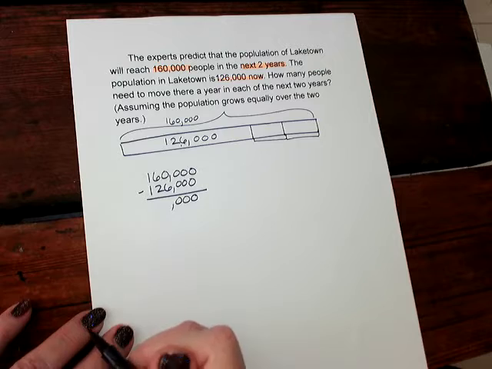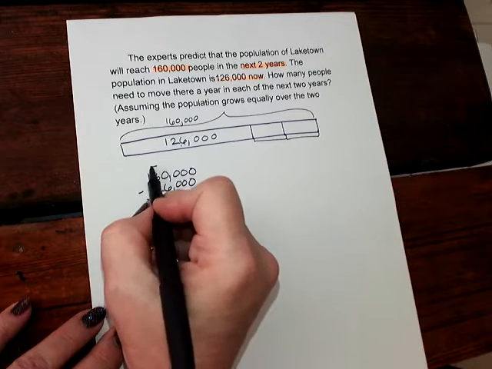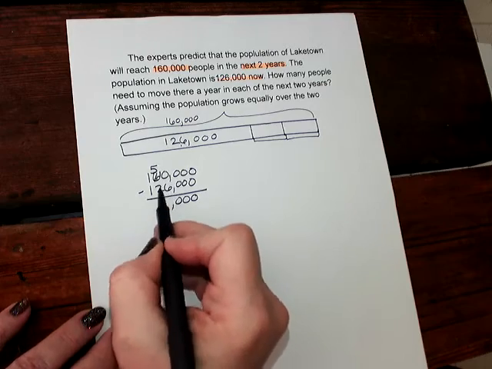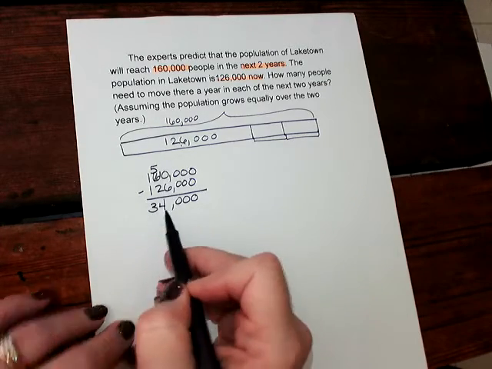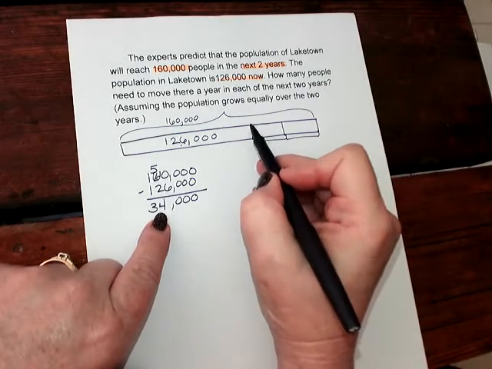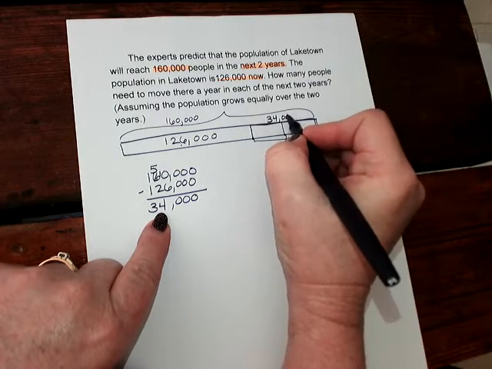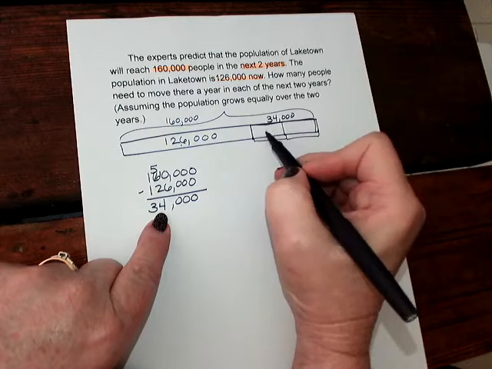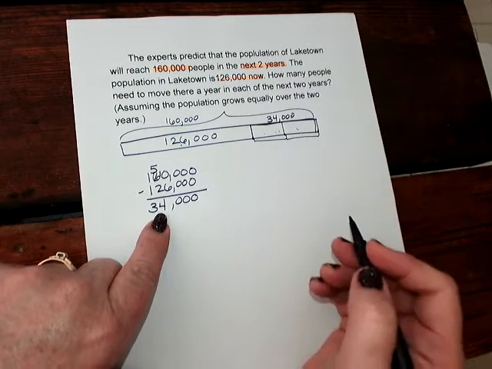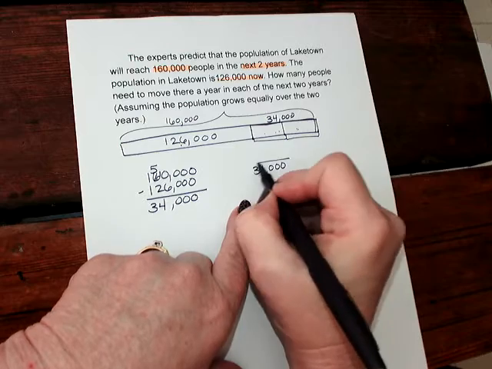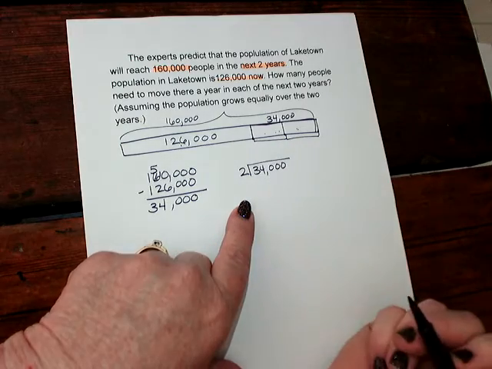Okay, here we are, we're back. And as you do this problem, you're going to be doing some pretty standard subtraction. And I see that these two areas right here are going to be a total of 34,000. Now, in order to find out how much is going to go in each one of these equally, I have to take that 34,000 and divide it by 2.